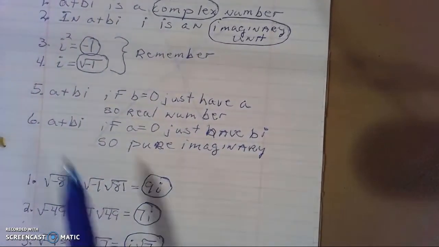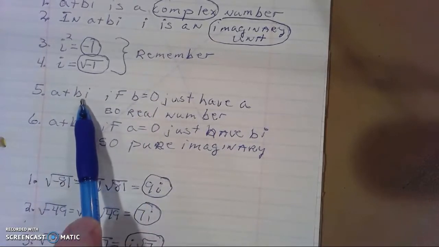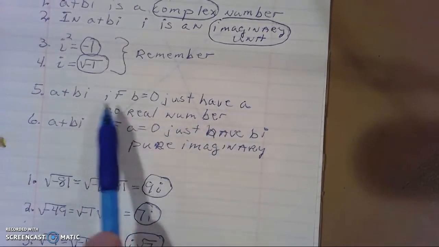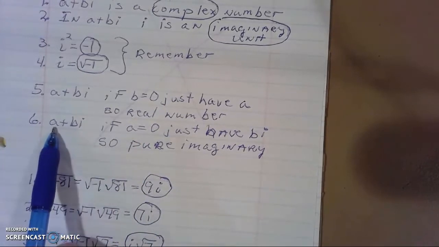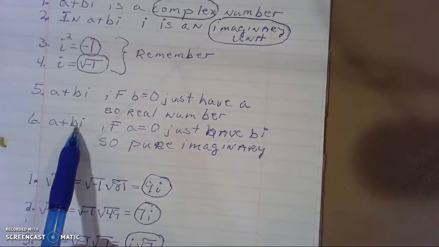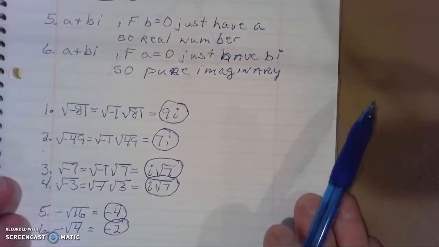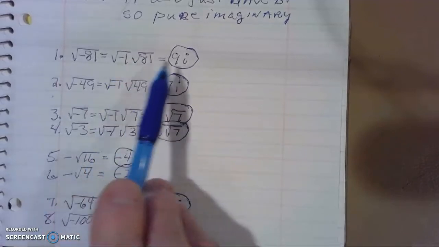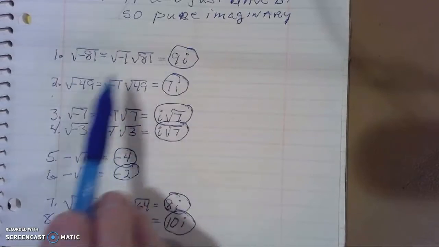Number 5, if you have a plus bi and the b is 0, you won't have this part. You'll just have a, so that's a real number because you don't have the i on it. If you have a plus bi and the a is 0, you'll just be left with bi. So that's called pure imaginary. Here's what we do. Square root of negative 81. First, you take out the square root of negative 1. That's i. Square root of 81 is 9, so 9i.